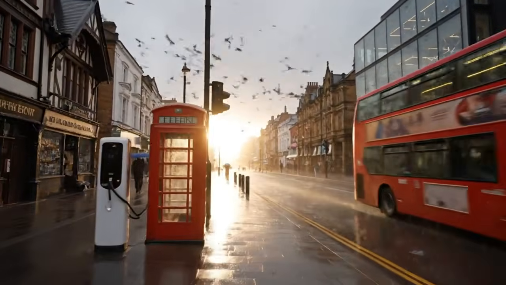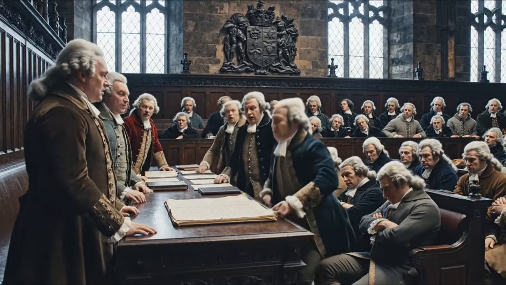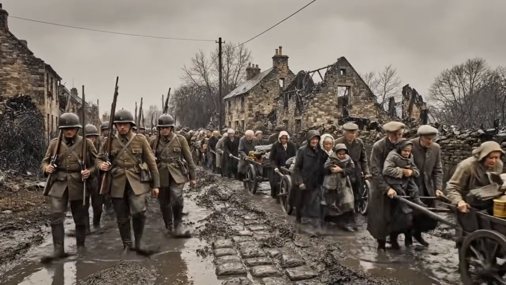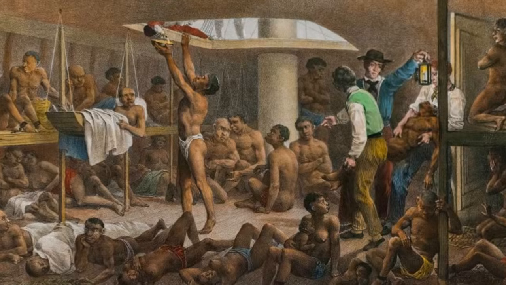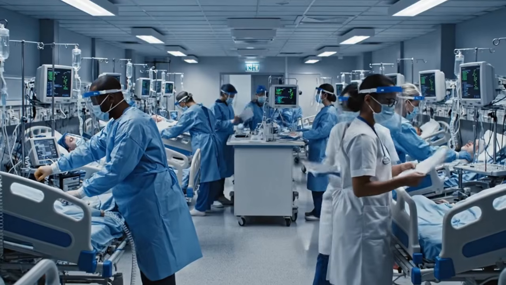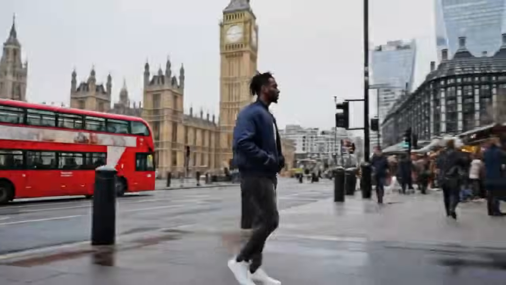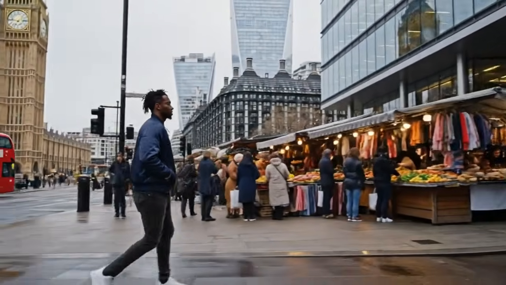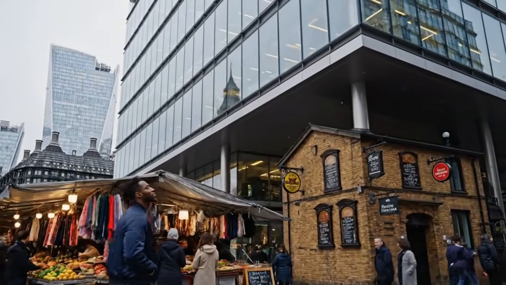It's messy, it's contradictory. A country that invented parliamentary democracy and ran concentration camps. That gave the world Shakespeare and the slave trade. That built the NHS and dismantled it through austerity. That voted to leave Europe and spent years wondering what it actually meant.